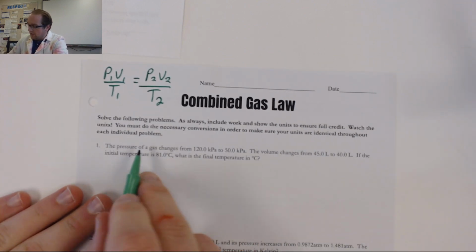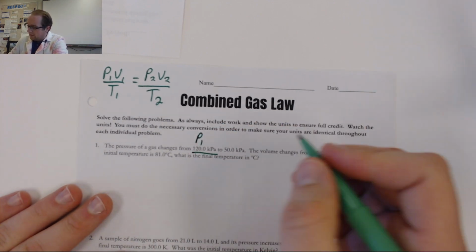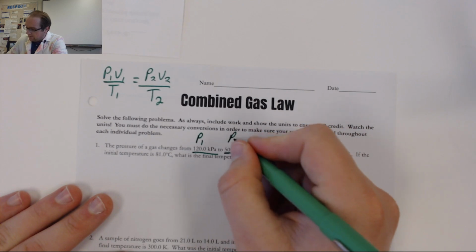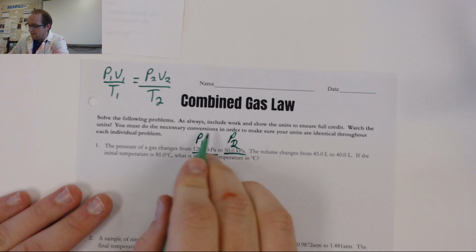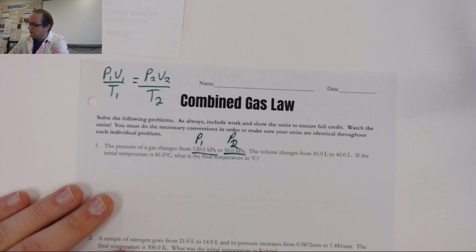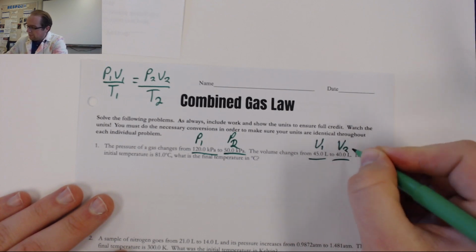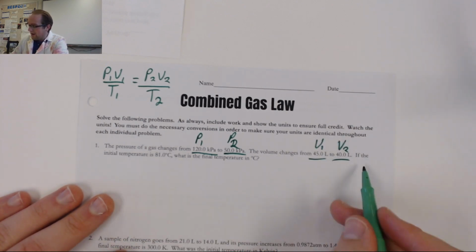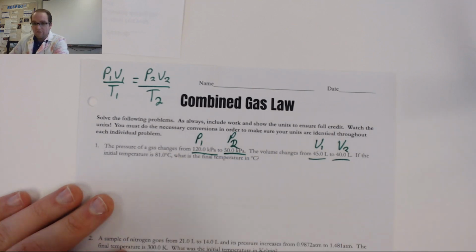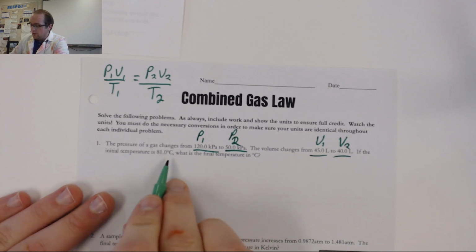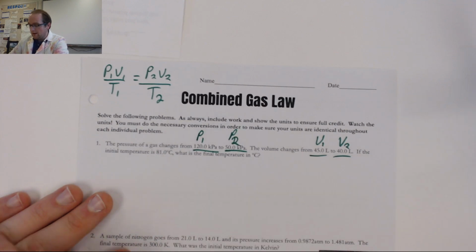It says the pressure of a gas changes from 120, so that's going to be my P1, and then it's going to 50 kPa. I hope that you are writing your variables with me, so I have my P1 and my P2. We then have some volume changes, right? So if we were on a normal problem, we might think, oh, I'm using Boyle's law. However, it continues and says, hey, here's our initial temperature. What's the final temperature? So I know right away that since all three of my variables are changing, I'm going to be using the combined gas law.